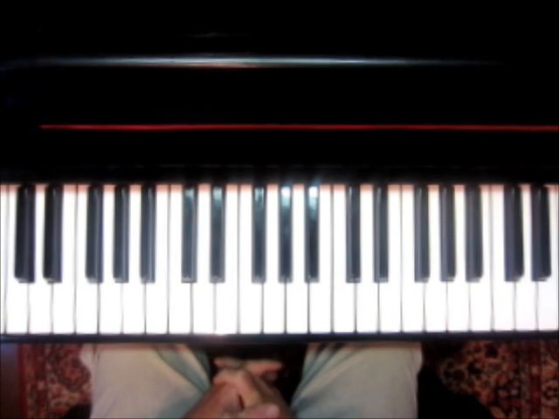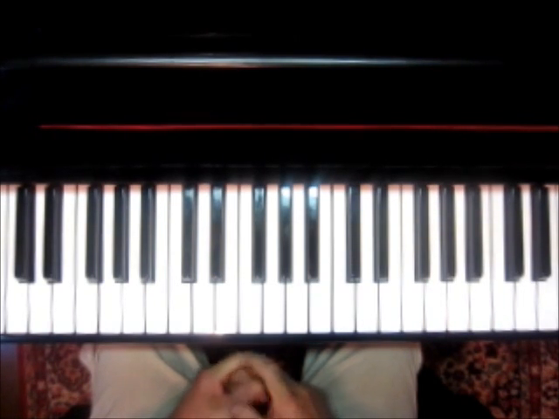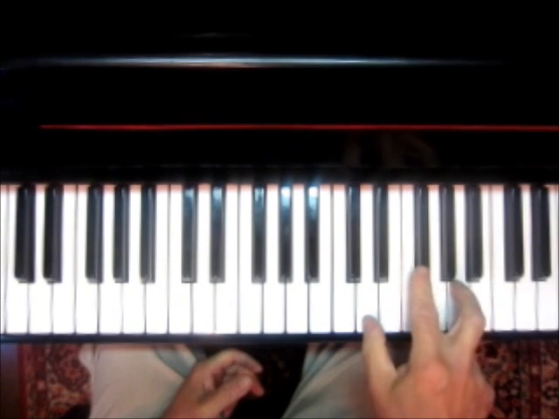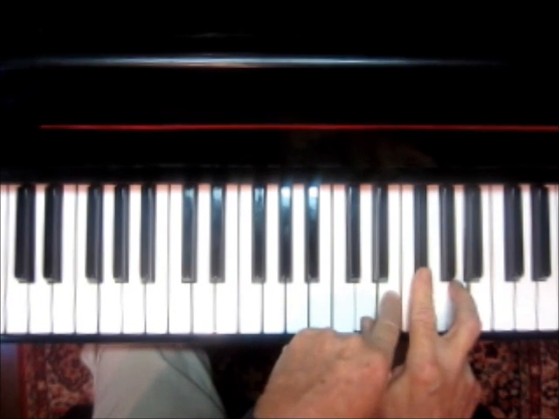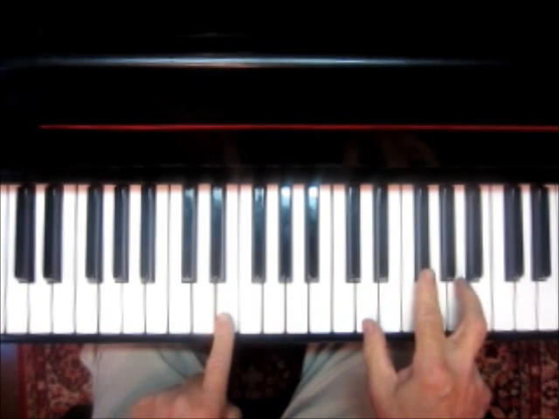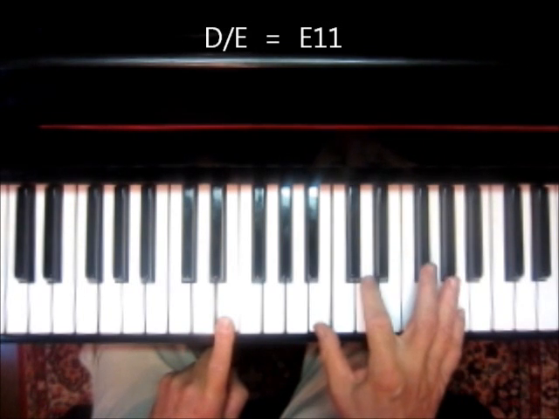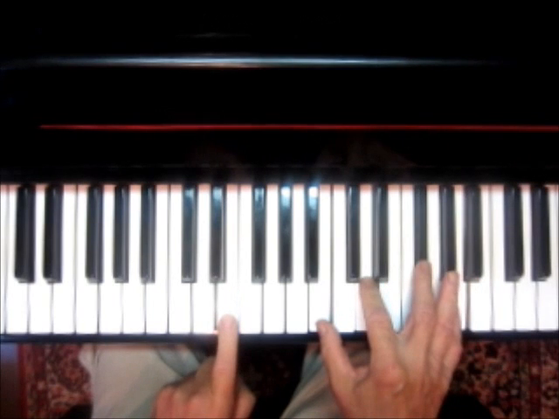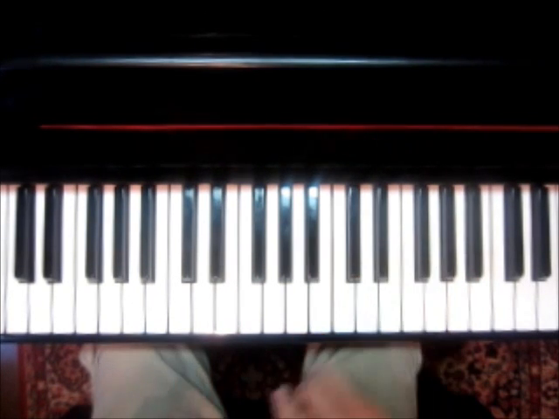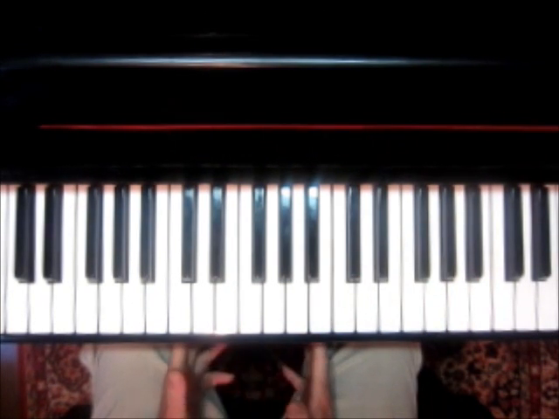Publishers tend to downplay the 11th chord, and they'll do silly things like here's a D chord with an E at the bottom, which is like the 9th. That would obviously become an E11. In that case, you very well might want to put in the 5th. 5, 7, 9, 11. Anyway, that's the story on the 11th.